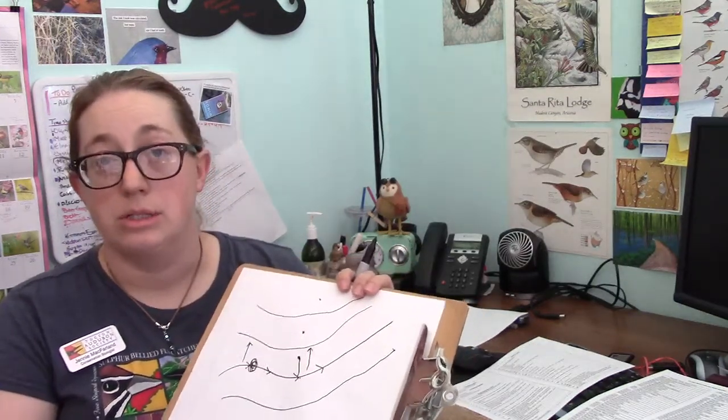50 meters is pretty far. Things like hawks perched up or larger birds, you can detect up to 100 meters or further, but 50 meters is pretty darn far, and we'll see if we can do something at the end of this video that makes that more clear, what 50 meters looks like. But the main idea of a transect is that you're moving in one direction and you're recording the distance.